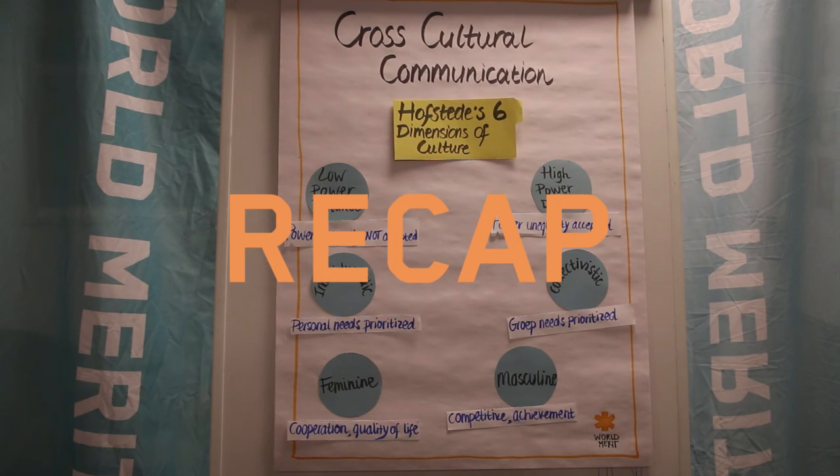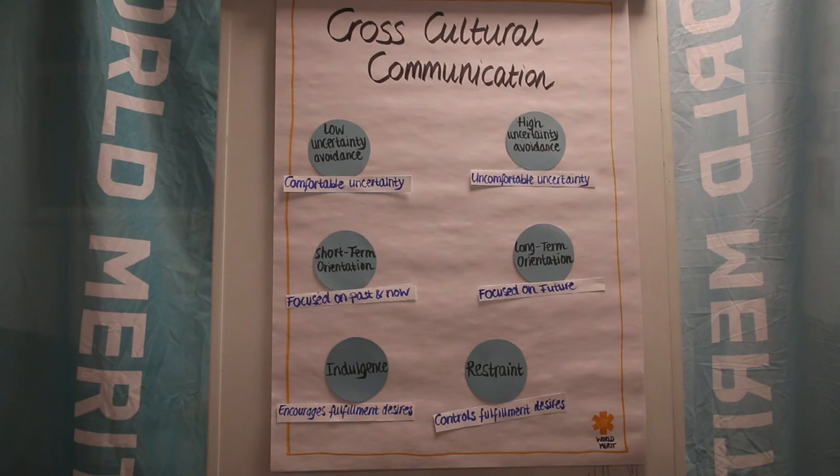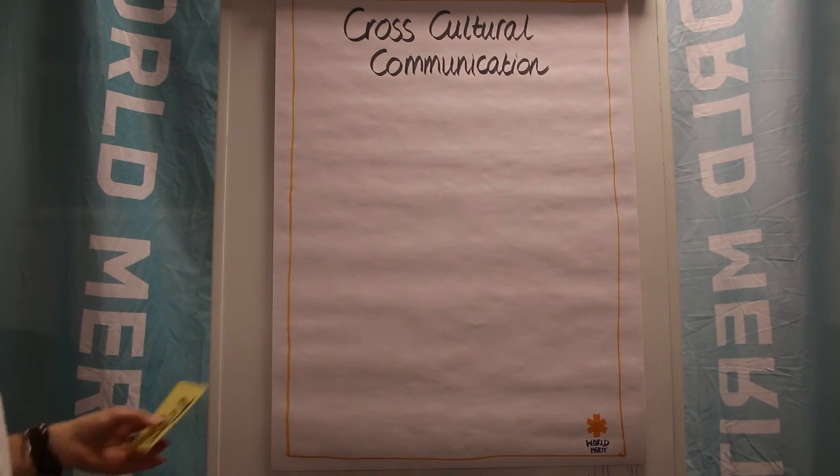To repeat them again, the first dimension in which you can define cultural differences is power distance. The second dimension is if a culture is either individualistic or collectivistic. The third dimension is if a culture is either masculine or feminine. The fourth dimension is if a culture is either high or low on uncertainty avoidance. And the fifth dimension is if a culture is focused on long-term or short-term goals. And the last dimension is if a culture is either indulgent or restrained. So these 6 dimensions provide insights and understanding of differences between cultures. Now you are aware where these cultural differences come from.